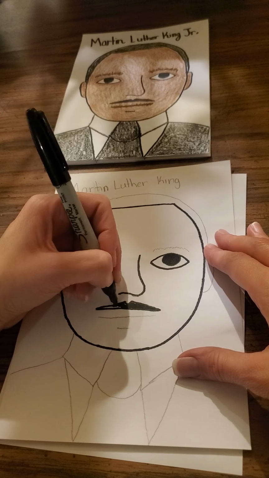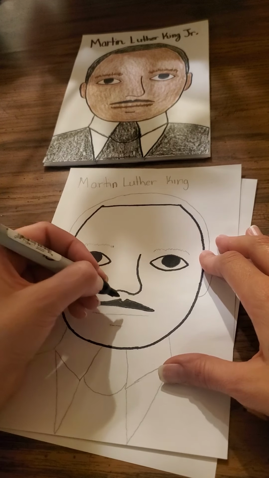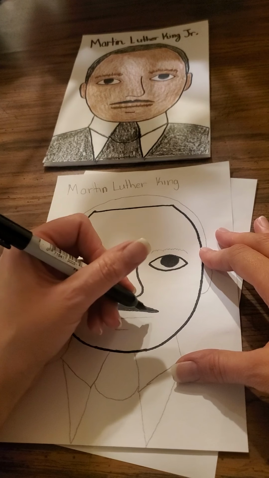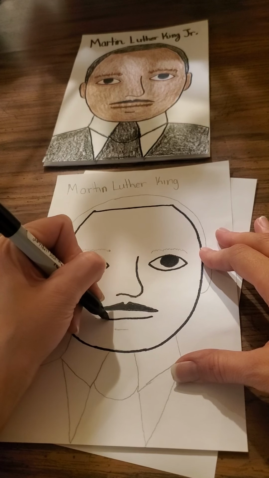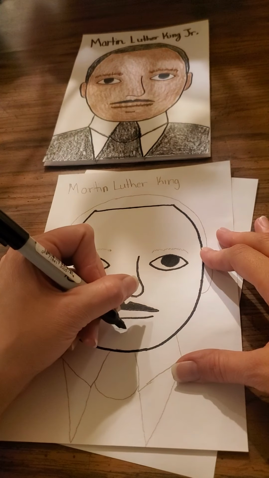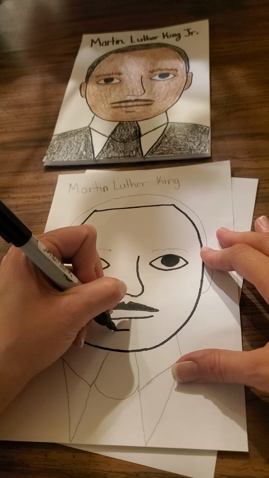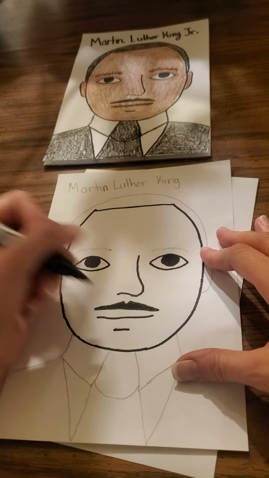Now next, we're just going to take a simple straight line under his mustache to let us know his mouth is there. And then another straight line under that to separate his chin from the rest of his face.